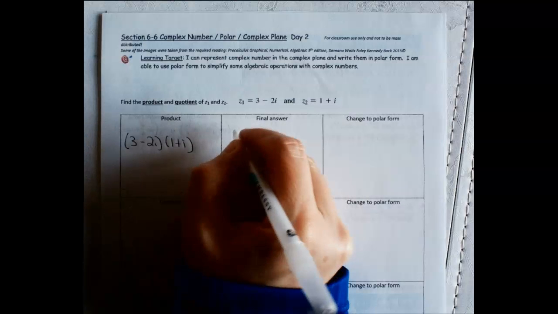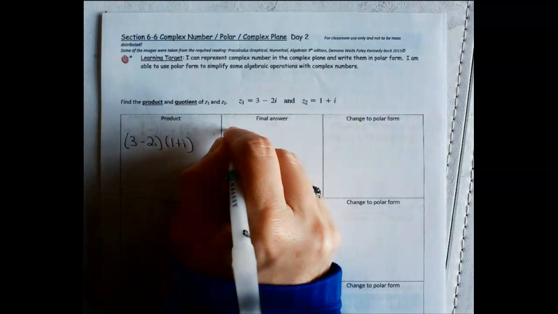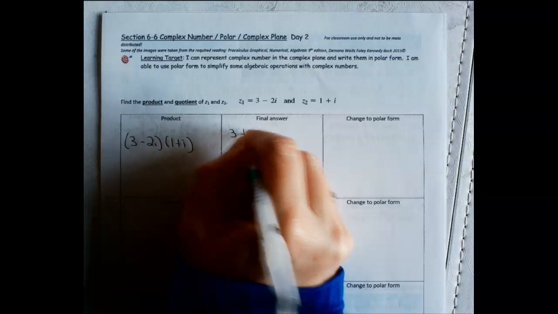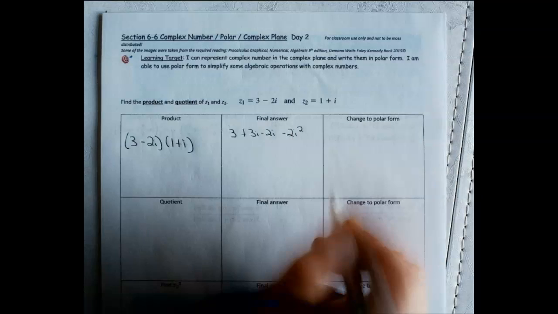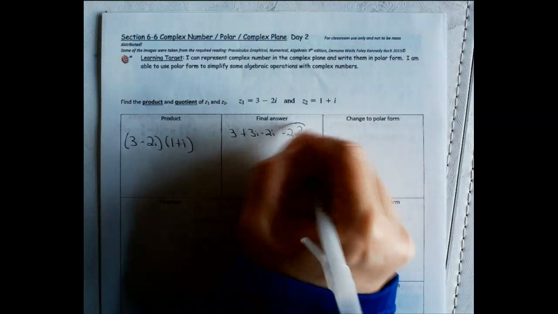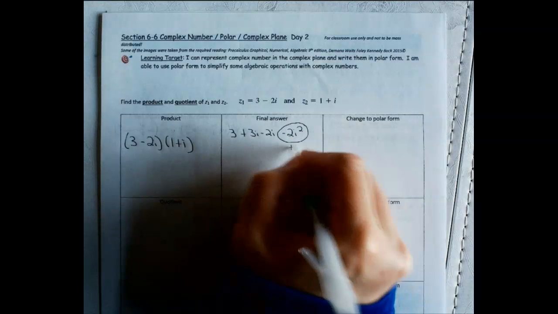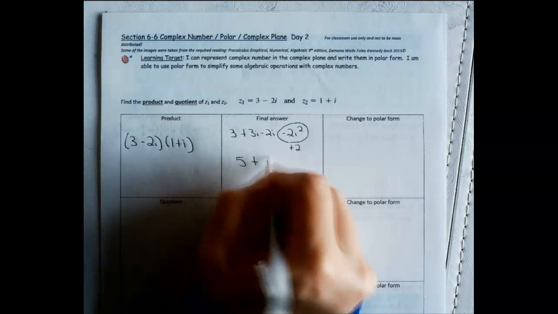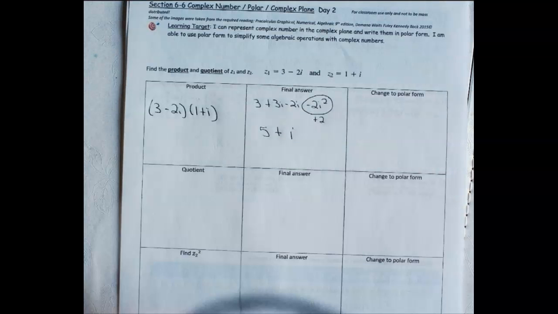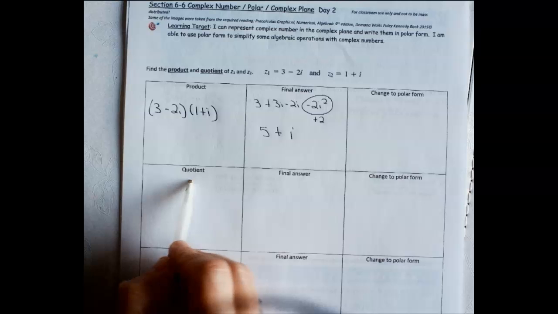We end up with 3 plus 3i minus 2i minus 2i squared. Remember, i squared is equal to a negative 1, so this ends up being plus 2, and we've got 5 plus i. And we'll come to the polar form here in just a second. Let's go take a look at the quotient.